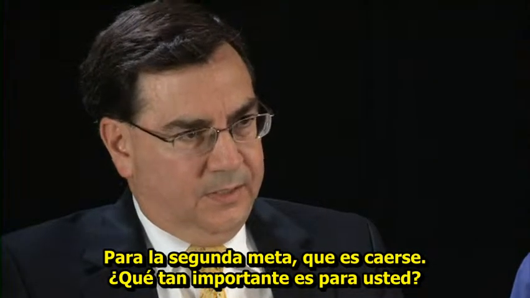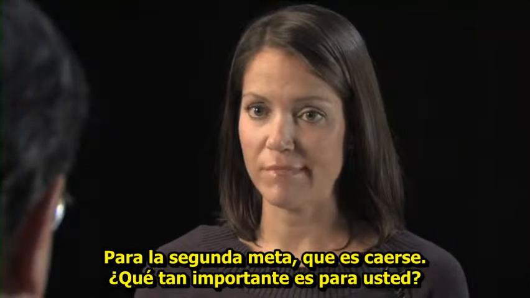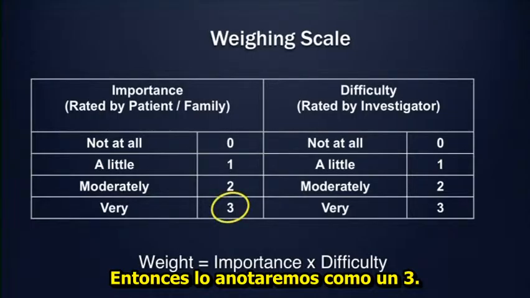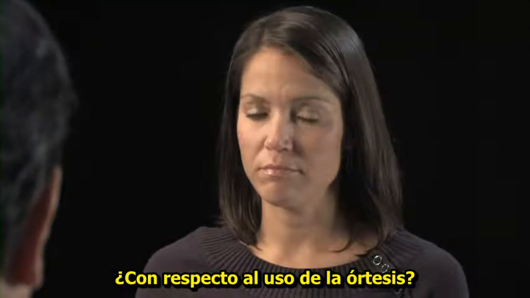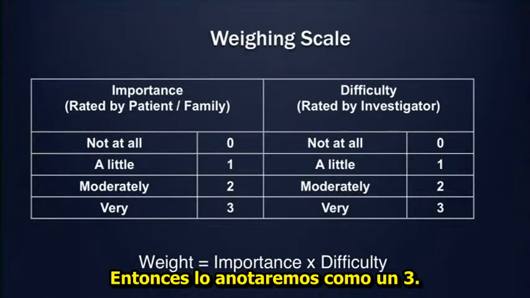For the second goal, which is falling, how important is that to you? Again, very important. So we'll score that as a 3. How about brace use? Very important. That helps her fall less. So we'll score it as a 3.